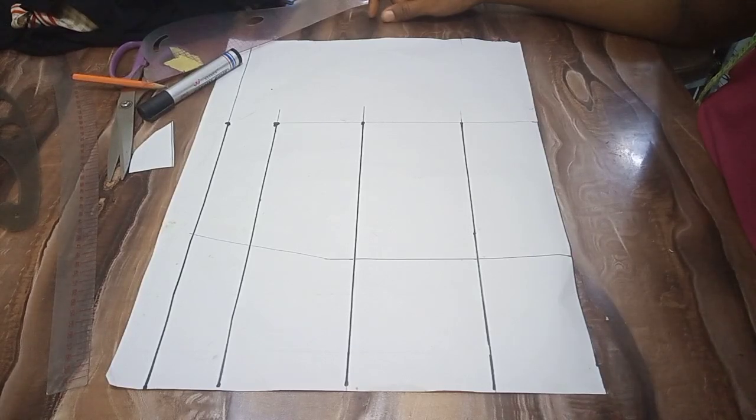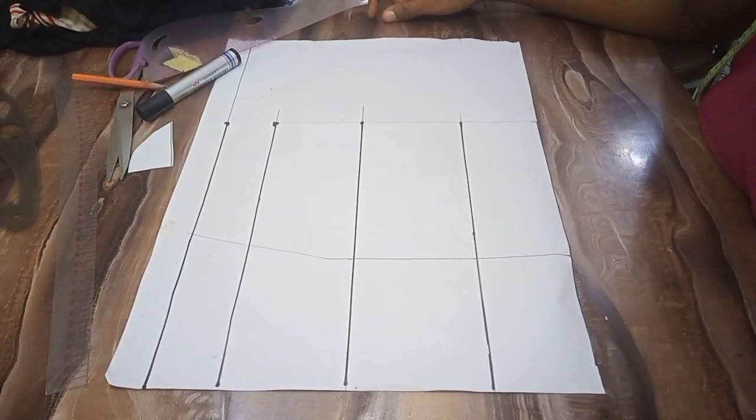So in this video, I'm going to show you how to cut and sew a maxi tie back dress with a fork sleeve or a flutter sleeve, whichever one you choose to call it. Okay, so let's get started.